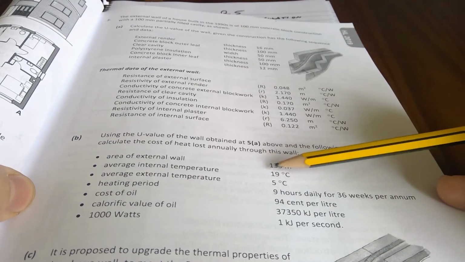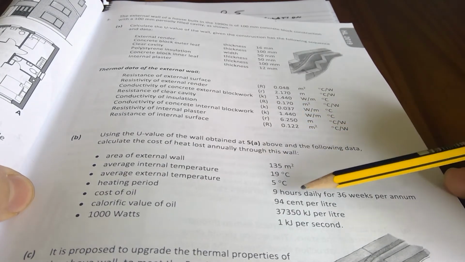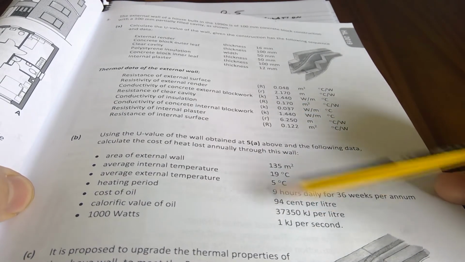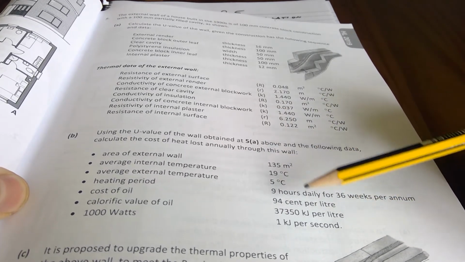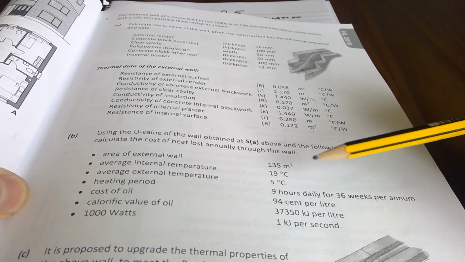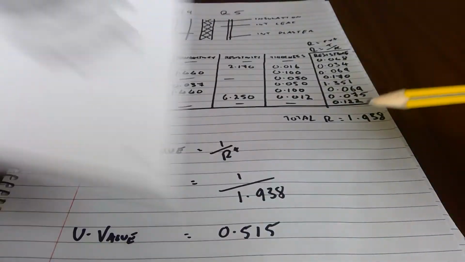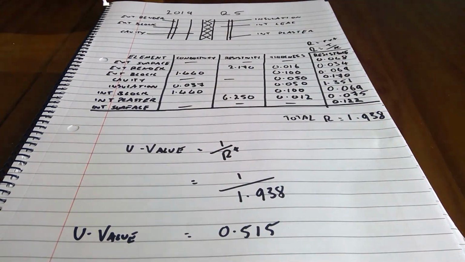We have the area, the temperature difference, the heating period, the cost of oil, the calorific value, and it just tells us 1000 watts is 1 kilojoule per second. Most of that information we'll need. A lot of it you might understand what it means, but it's just a matter of going through the 5 steps that we've spoken about time and time again. So we'll go on to part B of the question straight away.